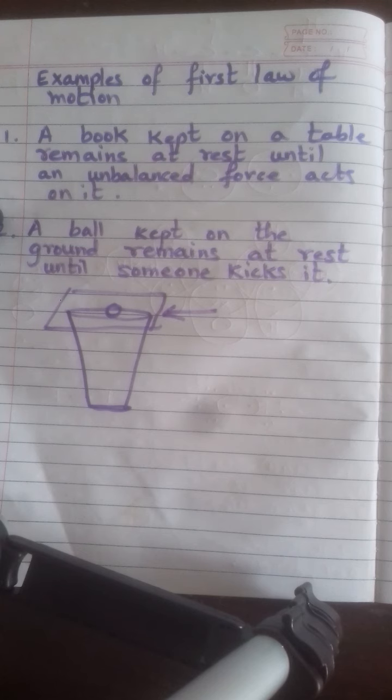And the second example I gave you is of an object kept on the ground. On the ground, if an object is kept, gravitational force is acting on it, the force of the air column above it is acting on it, then even the wind is acting on it. But all of these cancel each other and hence the object does not move. This is an example of balanced force.